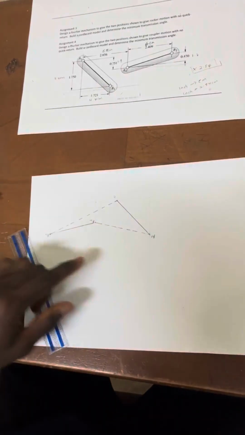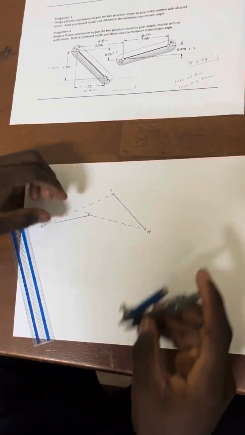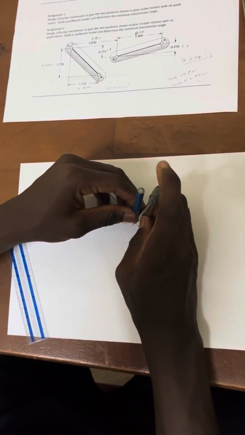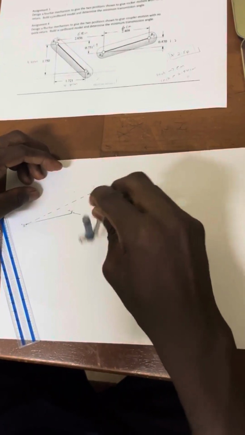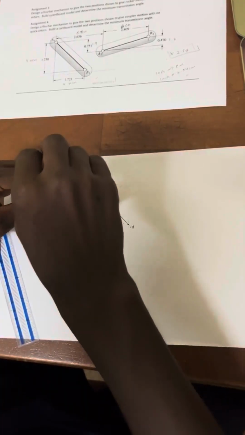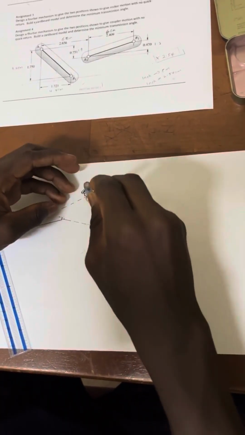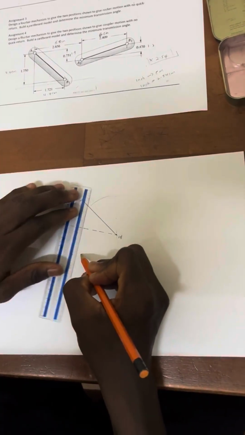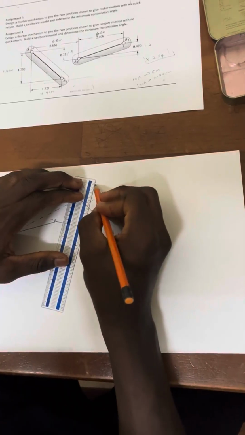And now we are going to bisect A1 A2 and B1 B2. So you put the needle of your compass at one point, you open more than half, you make an arc here, you make an arc here. Put the needle here, make an arc here, and you make an arc here. That will be the intersection of A1 A2.